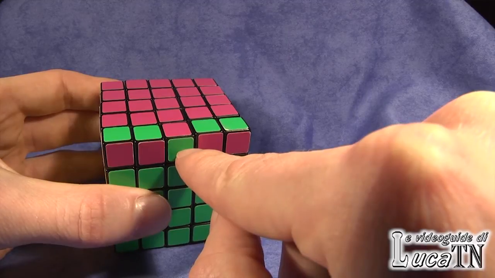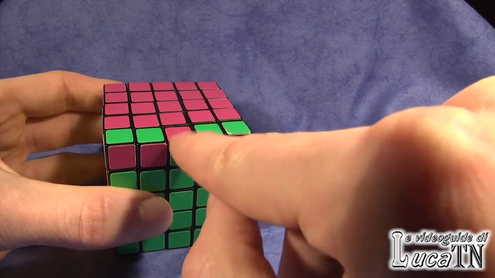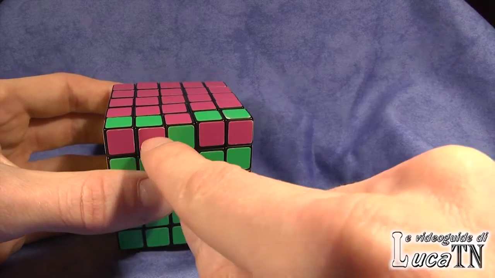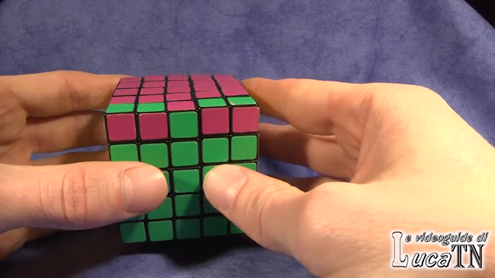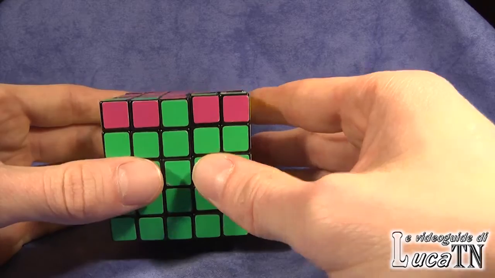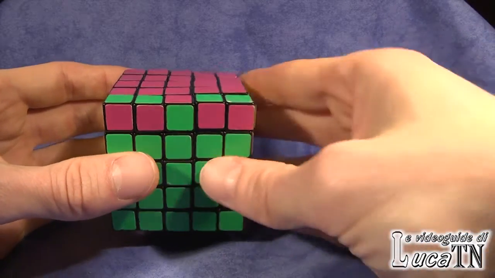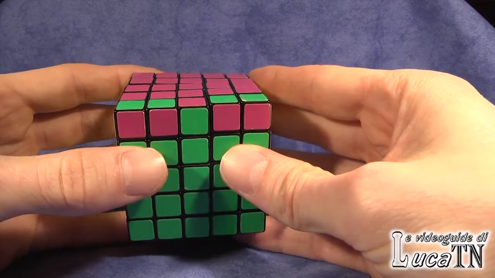The central piece has to be flipped over, and now I'm gonna show you the move sequence to fix this kind of parity error. We have to keep the edge in the upper side of the cube in front of us, just like this, and we have to do this move sequence.